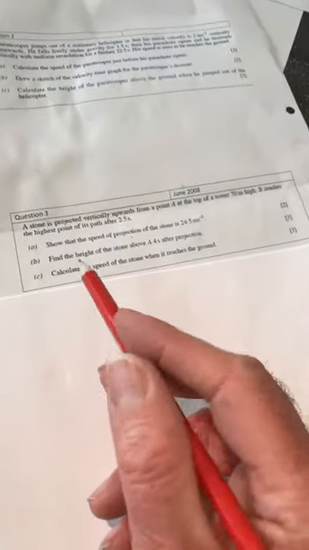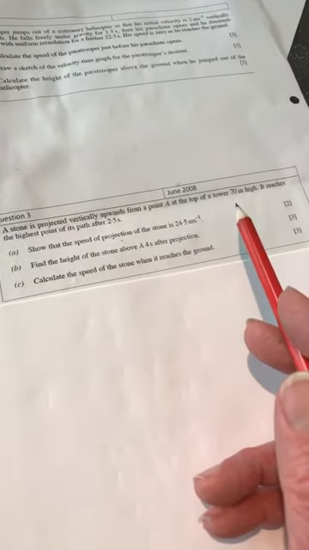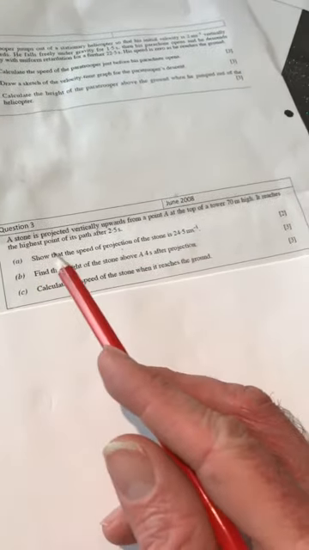Okay, for the final question of the homework, question 3. This was again a standard SUVAT, but about an object projected upwards from the top of a tower 70 metres high, and it reaches the highest point of its path after 2.5 seconds.